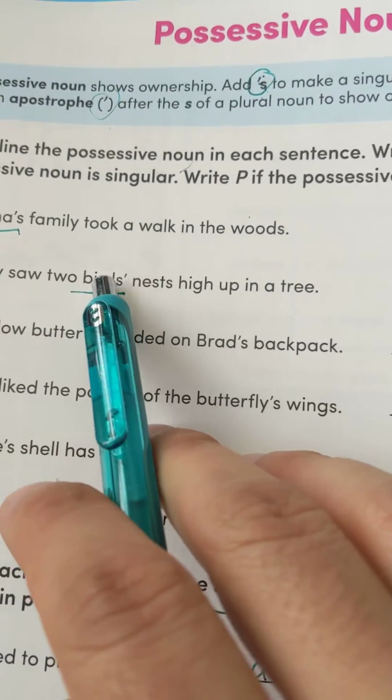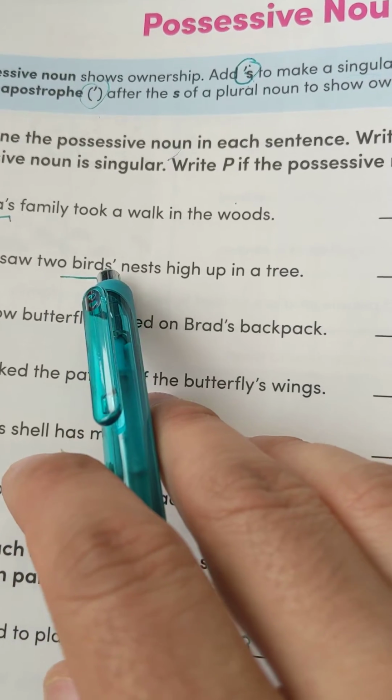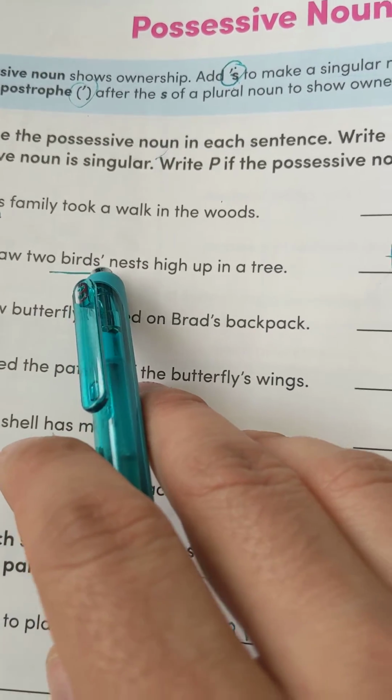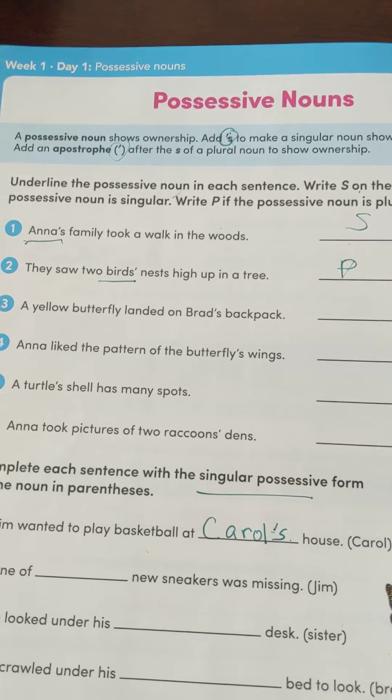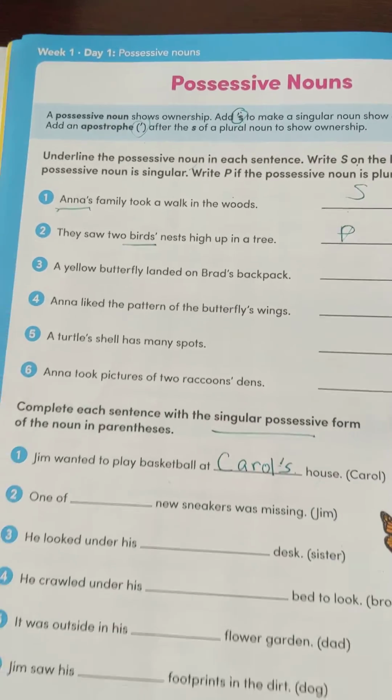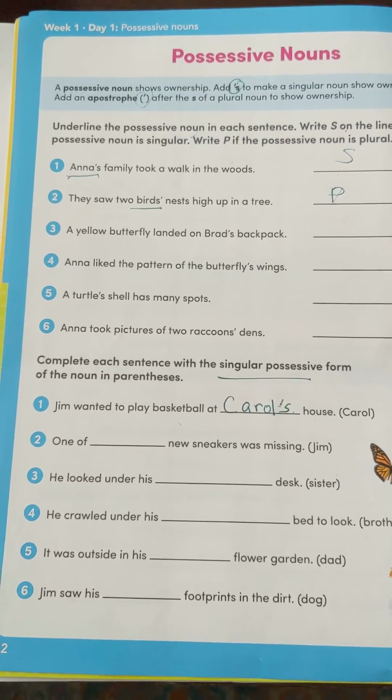If you pay attention to birds up here, birds already ends with an S. So it's plural, so that's why there's just the apostrophe. No S after the apostrophe. It already has it before. Those are possessive nouns.